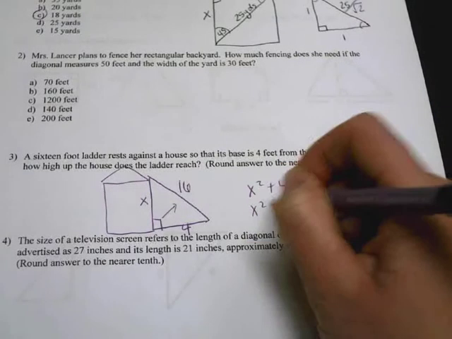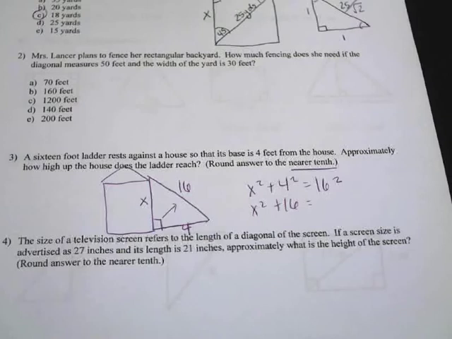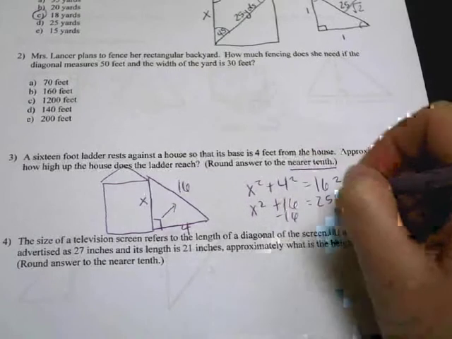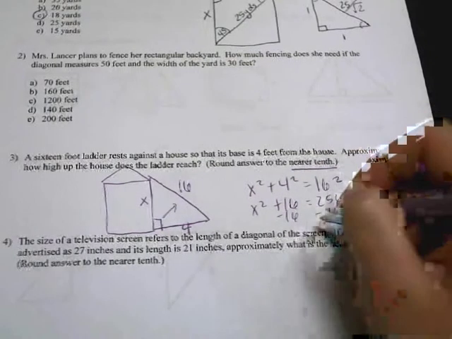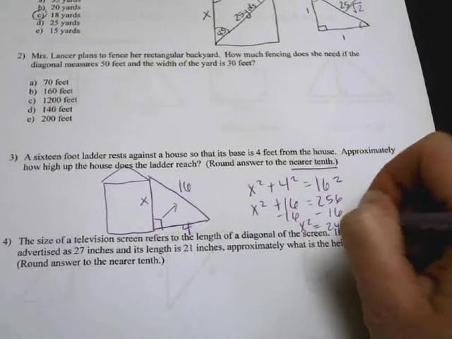X squared plus 16 equals 16 squared, which is 256. Subtract 16 on both sides, and you get x squared equals 240.